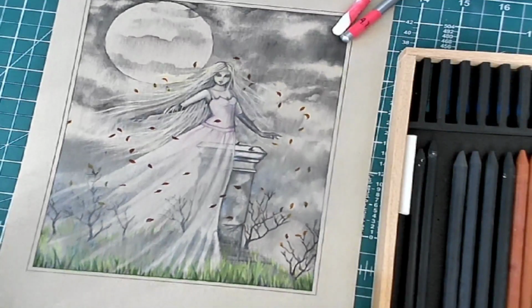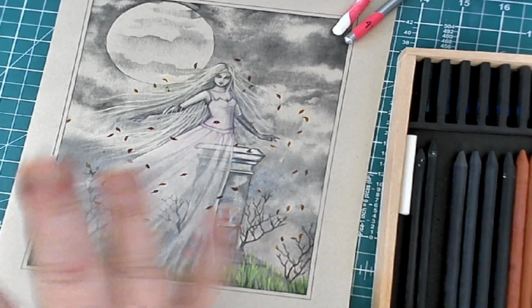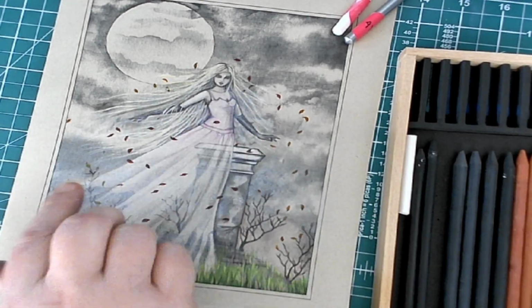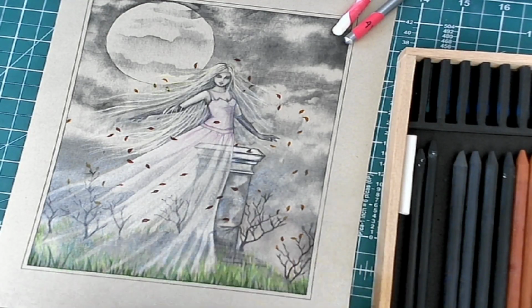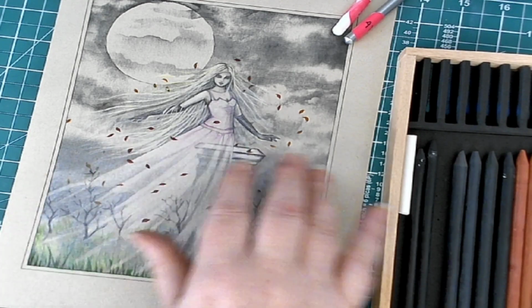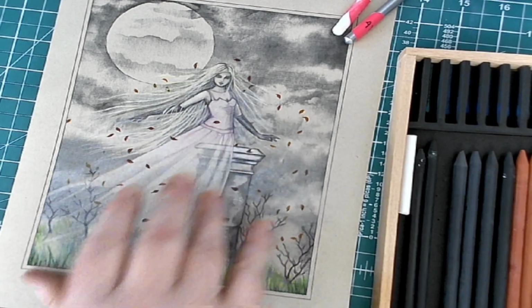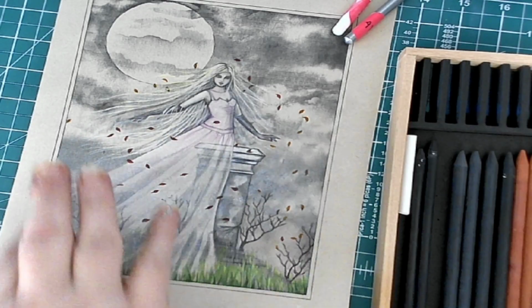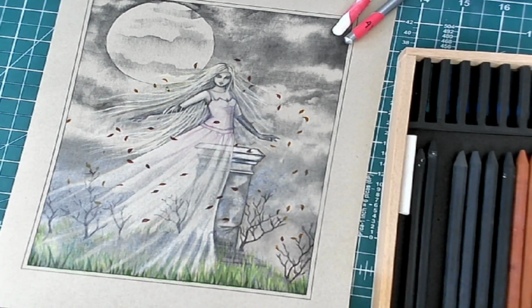Alright, so I'm going to put you on the main screen here. So as you can see, we've completed her and her background here. We've still got the sky and the clouds to do, which are done pretty much the same way that we did her. We'll be going through and we'll be adding some grays and that sort of thing.